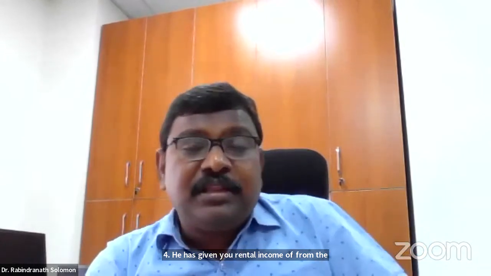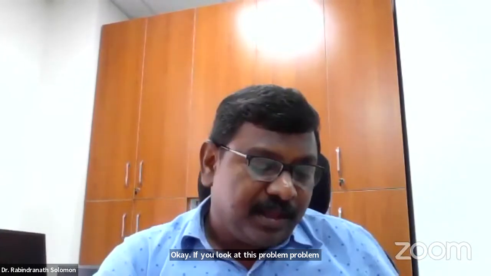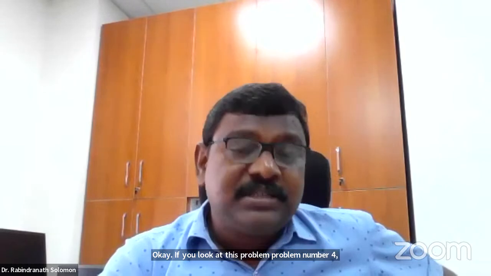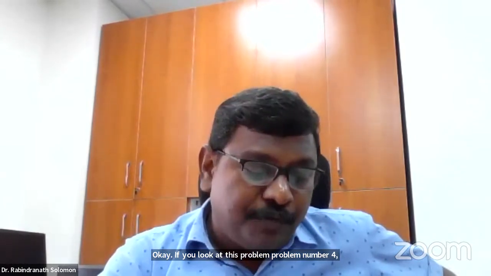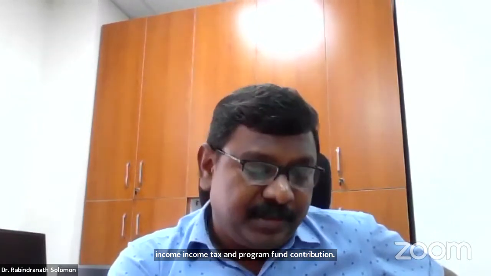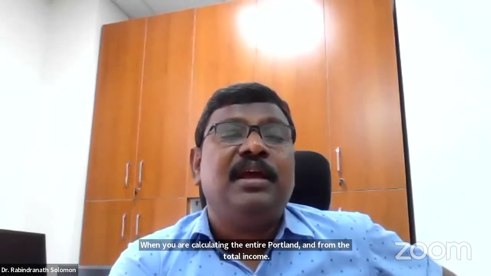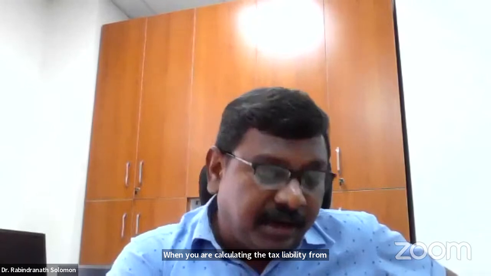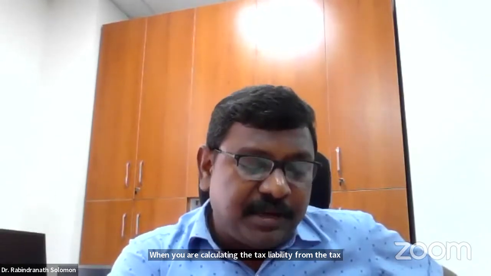Okay. If you look at this problem, problem number 4, salary from a public sector company after deduction of income tax and provident fund contribution. This comes under the subhead salary. Income tax deducted at source. When you are calculating the entire total income, and from the total income, when you are calculating the tax liability, from the tax liability, deduct this income tax at source. Okay.